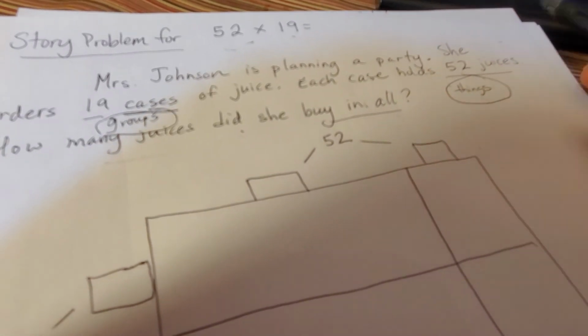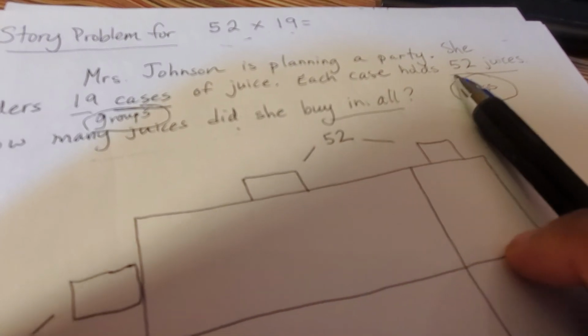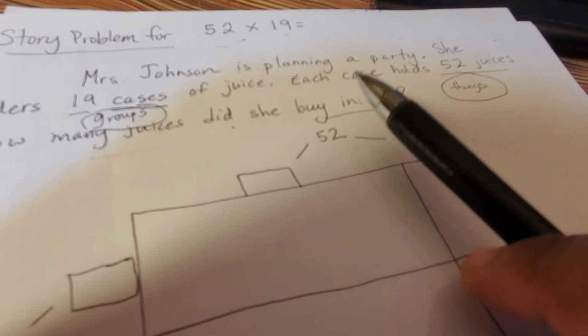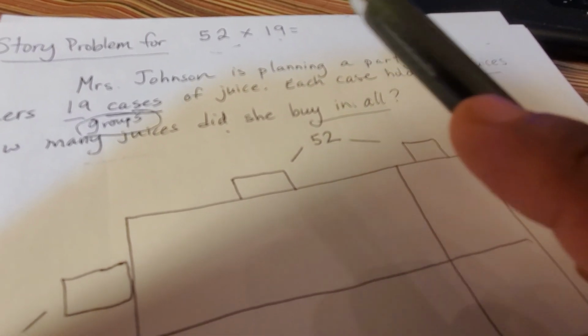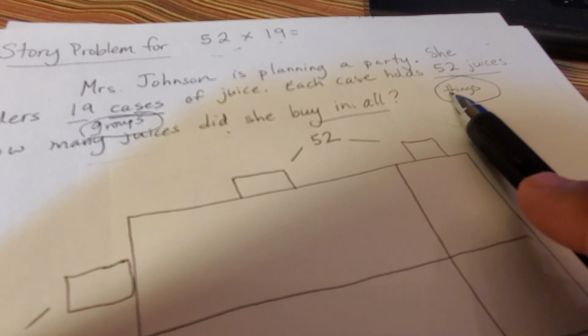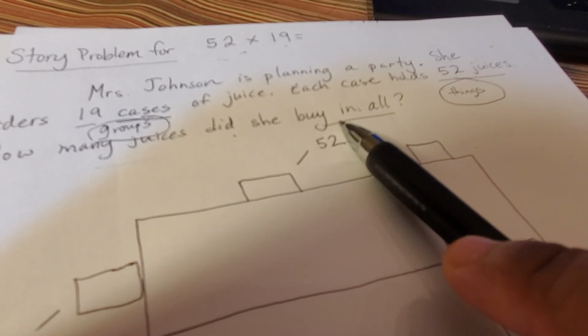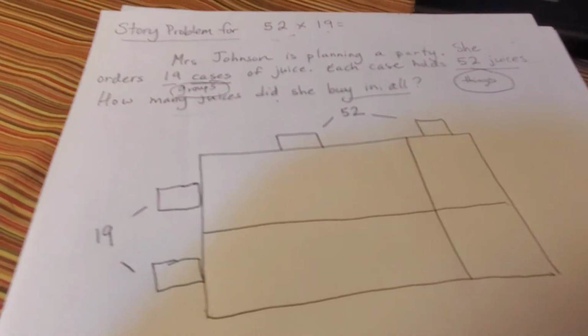So I have all three parts in my story problem. I have the number of groups, I have what things are in the group, and I have a question. You have to have those three things. Okay? You have to have your number of groups, the number of things in a group, and you need to ask the question. Those are the important parts you have to remember.